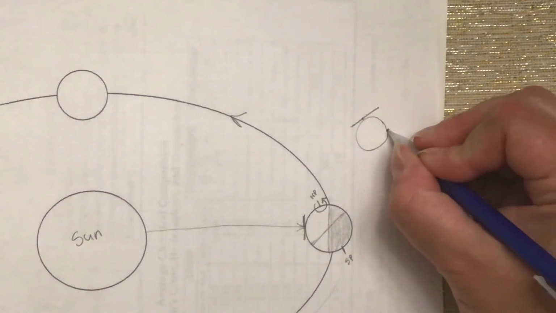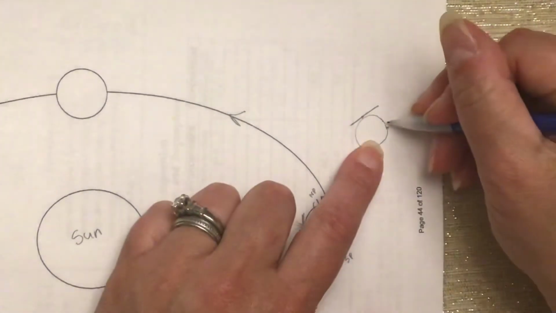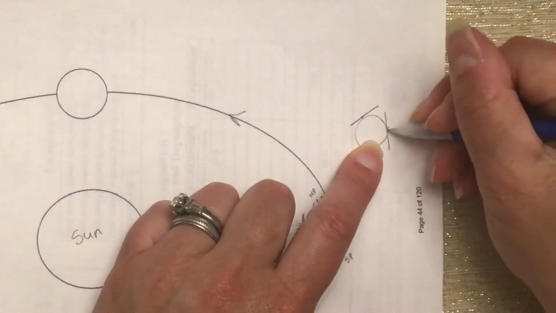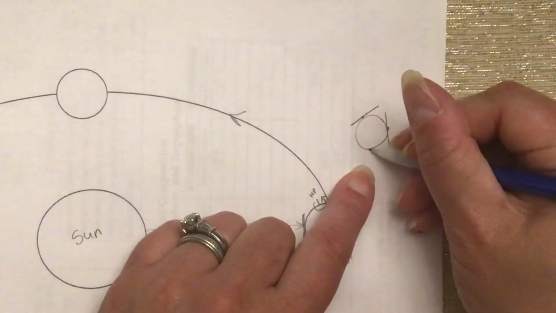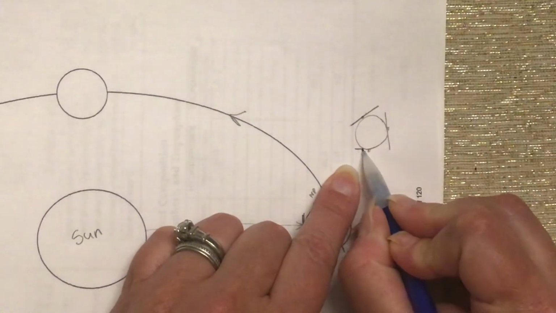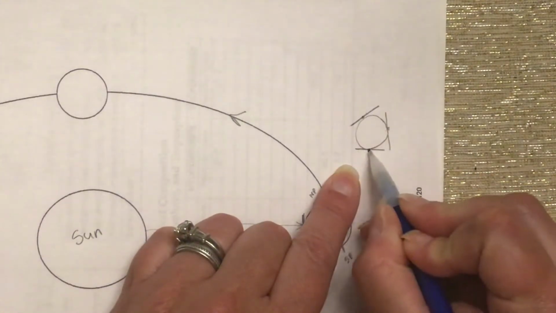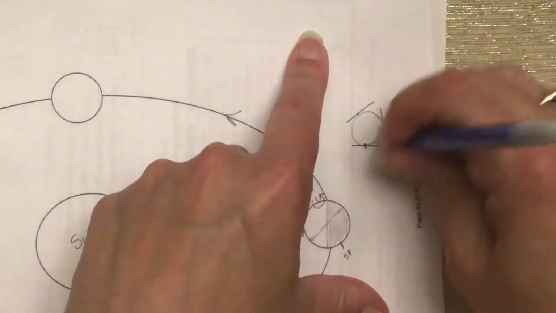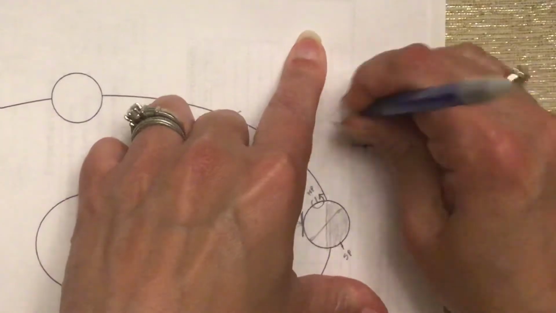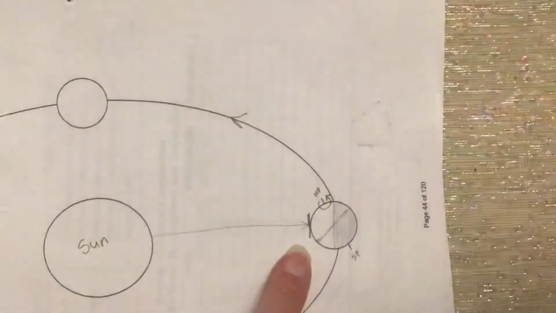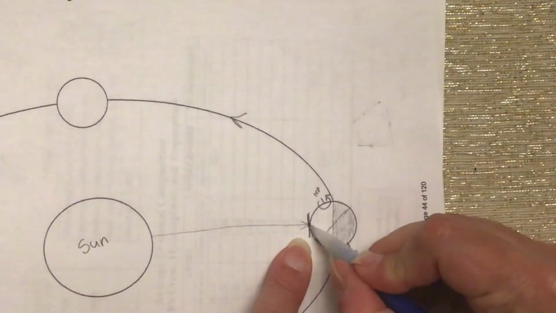If I wanted the tangent to that point, it would be this line. This line hits this circle in only that one place. If I wanted the tangent to that point, it would be that line. Okay, so that's a tangent to a circle, and I'll get rid of that right now. I just wanted to explain what a tangent was. Okay. At that point, that's the tangent.